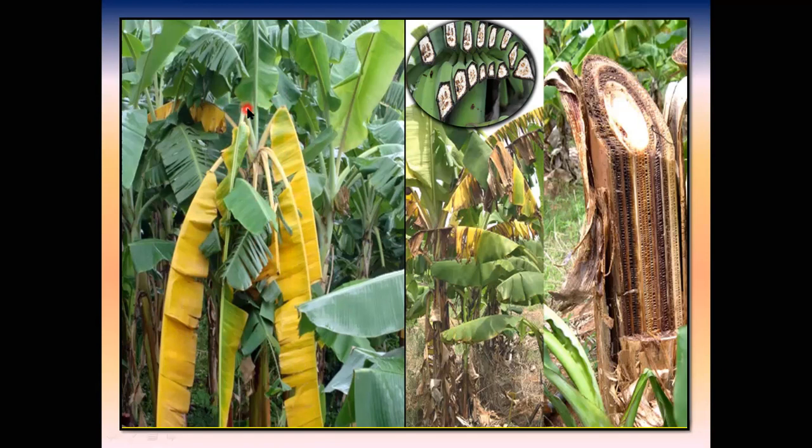These affected petioles and leaves generally break at this point and hang down along the pseudostem.